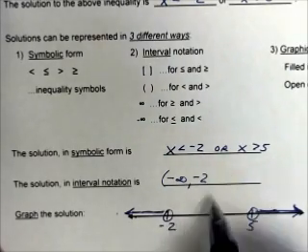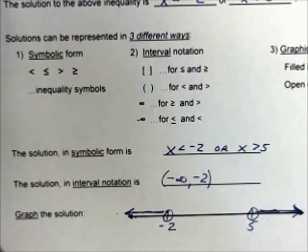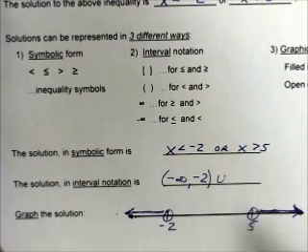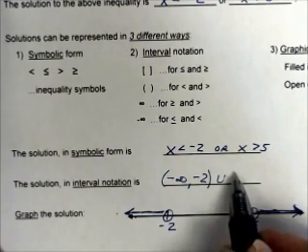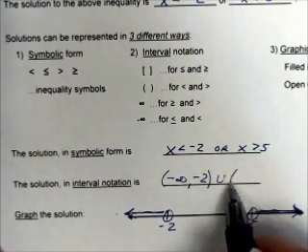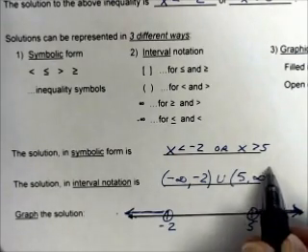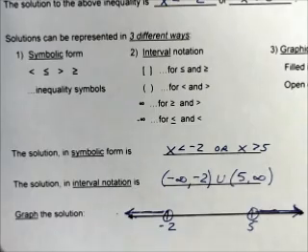It does not include negative 2, so that's a parenthesis. Or you can write the symbol U in union with 5, comma, infinity. We'll have more practice with this on the next page.